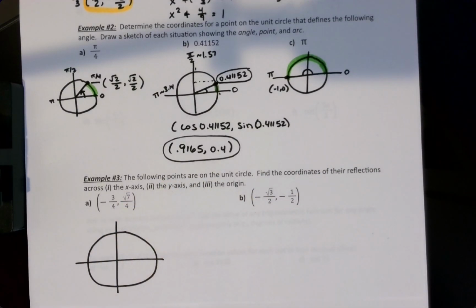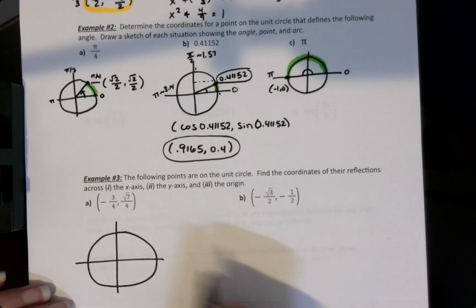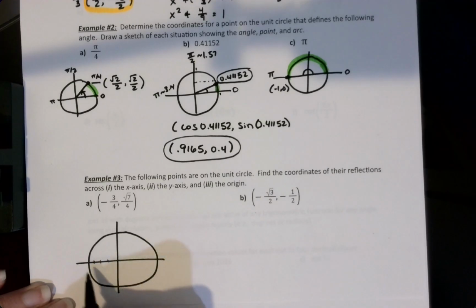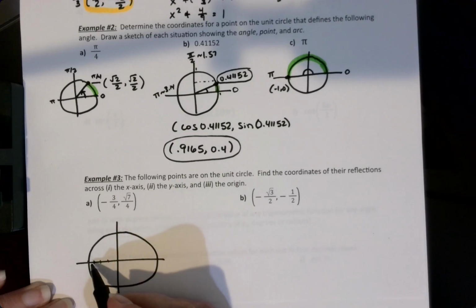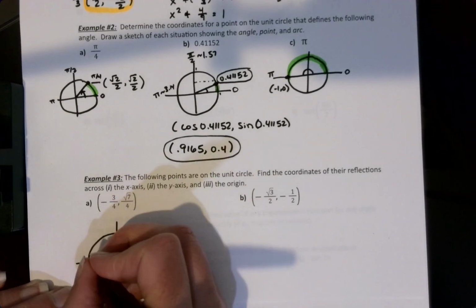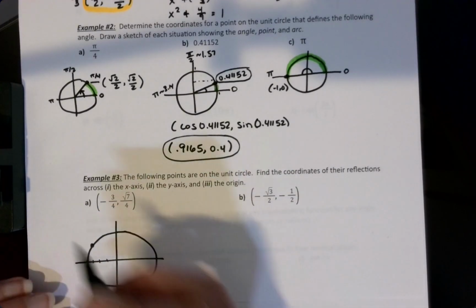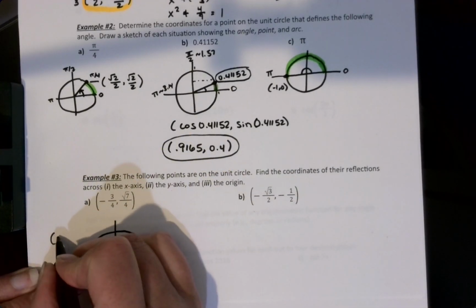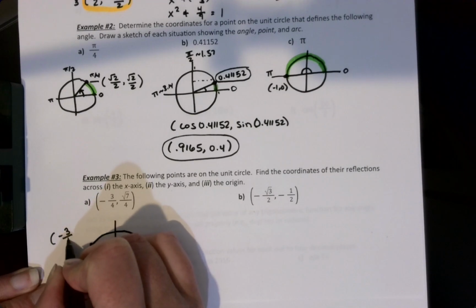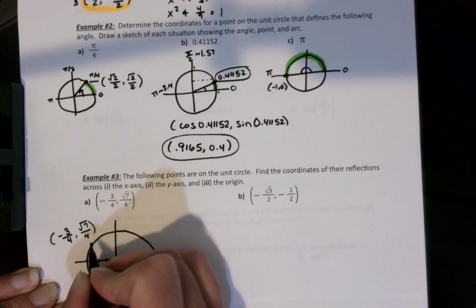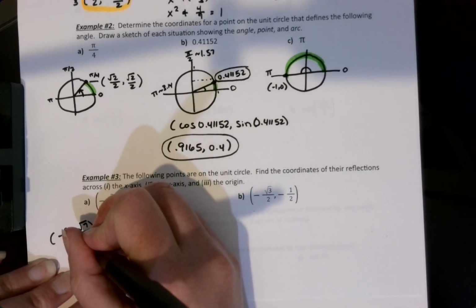So again, that's supposed to be a circle. This point on the circle has x-coordinate -3/4. So let me separate this into fourths. -3/4. And y-coordinate square root of 7/4. So this is the ordered pair -3/4, square root of 7/4 on the unit circle.